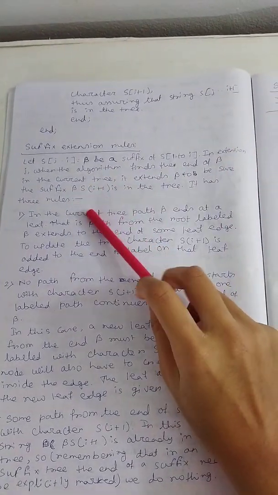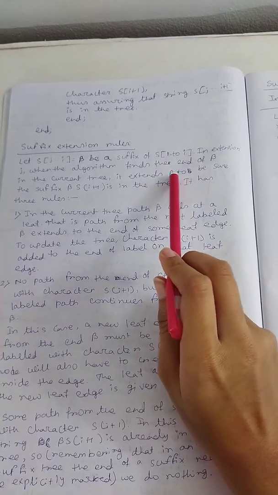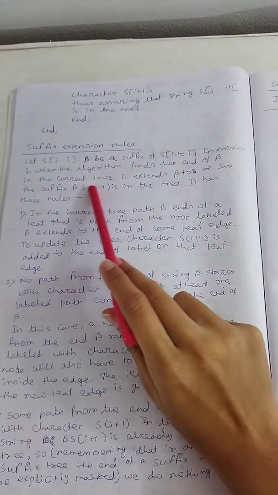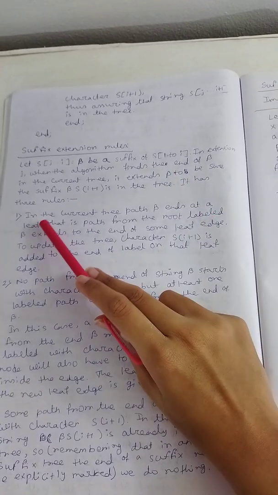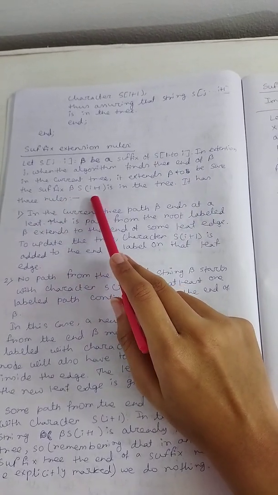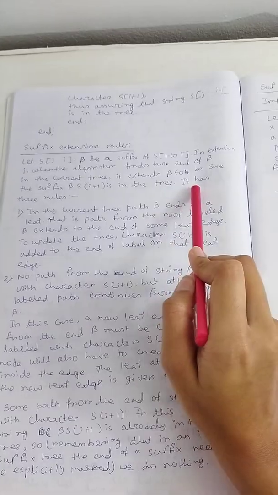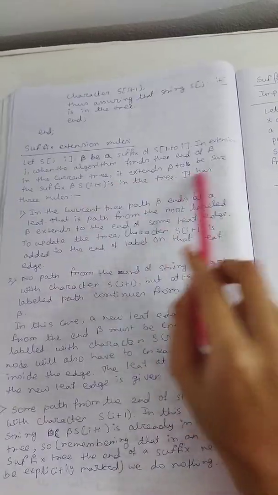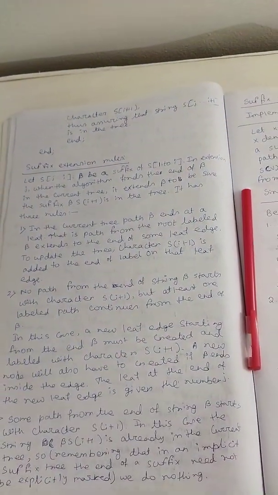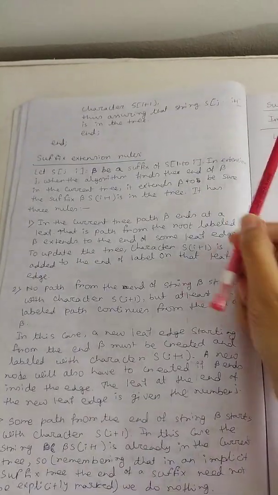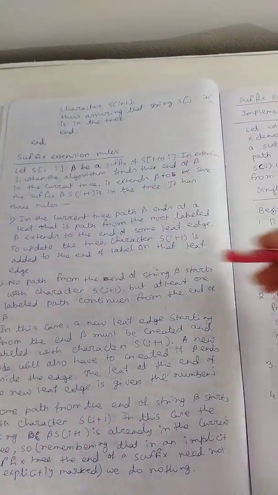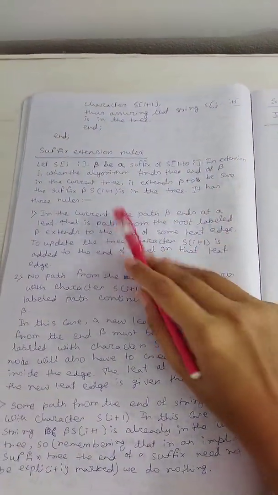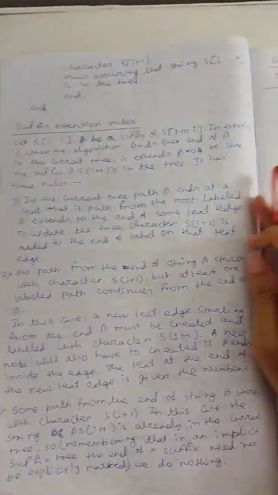So in extension j, when the algorithm finds the end of beta in the current tree, it extends beta to be sure that the suffix beta S(i+1) is in the tree. So it will extend beta to make sure that this one is also in the tree, as it comes later, so it has to extend. It has 3 rules for this.